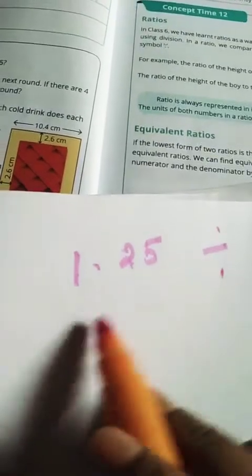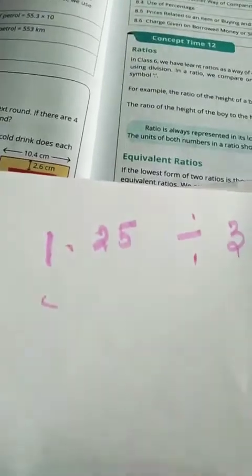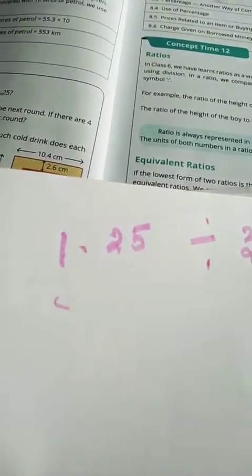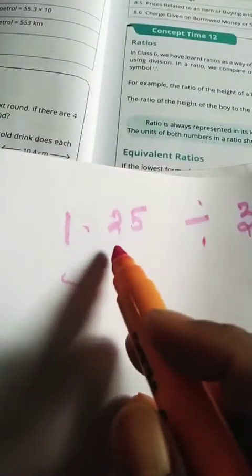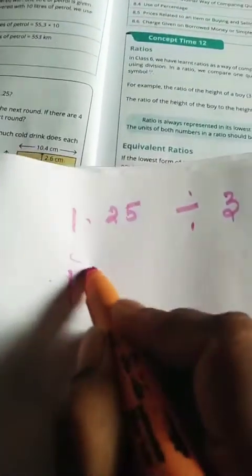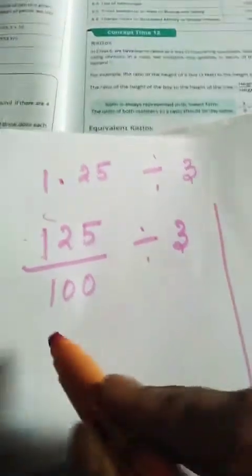So the question is 1.25 divided by 3. What is the quotient when you divide 1.25 by 3? That is the question. Either you can divide it straight away if you know, or convert this into a fraction and then divide. 1.25 can be written as 125 over 100. So you can write this as 125 by 100 divided by 3.